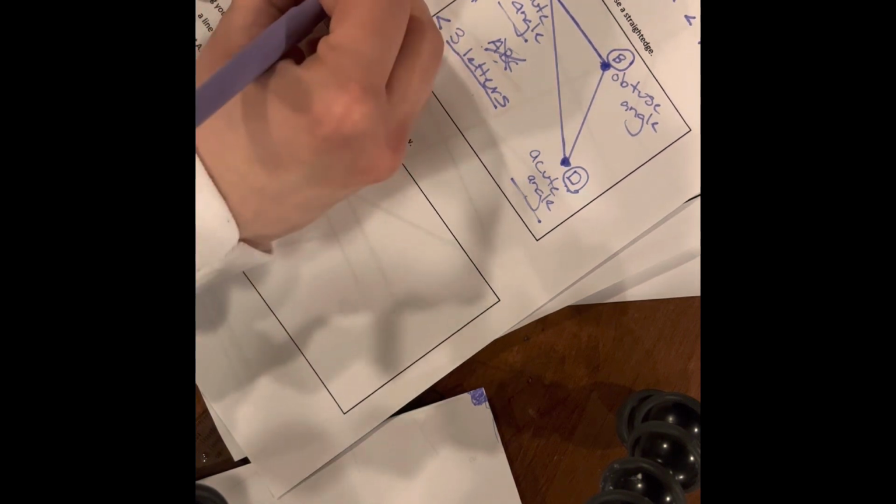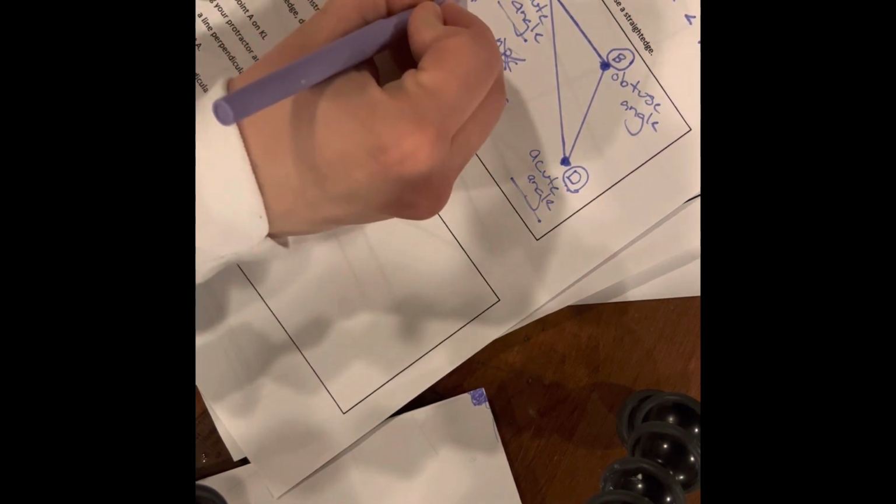So we can go ahead and label ours. This is A, B, D. Or it could be angle D, B, A. And that B is always in the middle, just like how our A was in the middle, how our D was in the middle, and then how our B is in the middle.